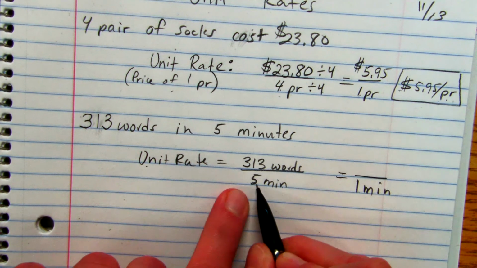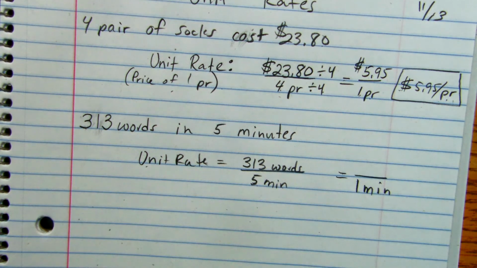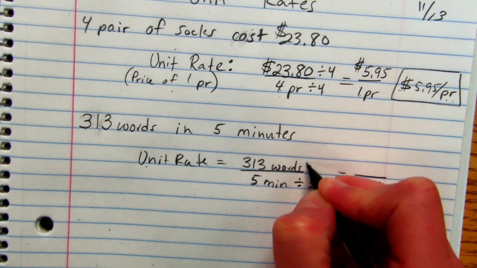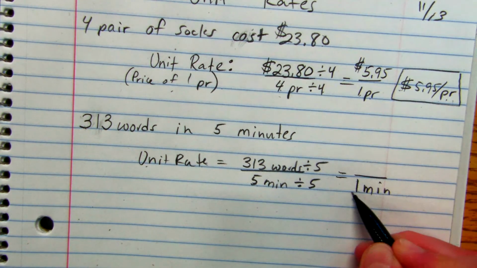So how do I go from 5 minutes to 1 minute? Raise your hand if you want to help me do that. Adley, you just did one. Priya? Divide both numbers by 5. You always divide by the denominator because that's the one we want to be 1.